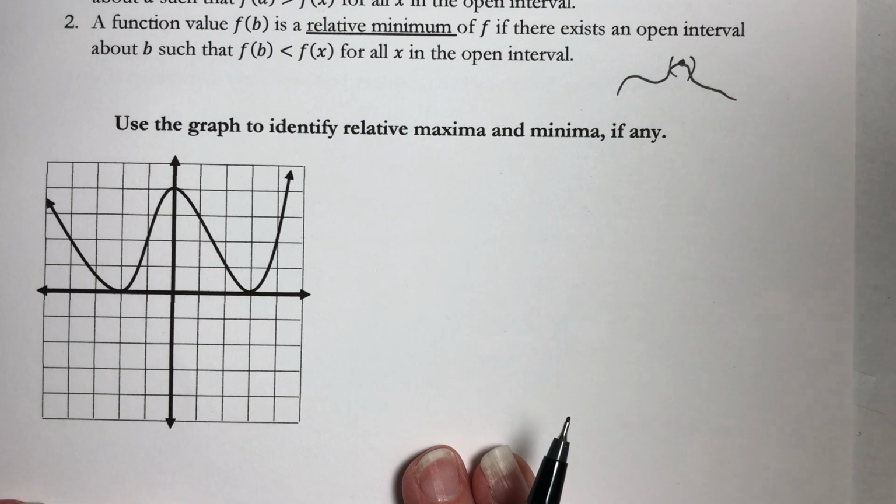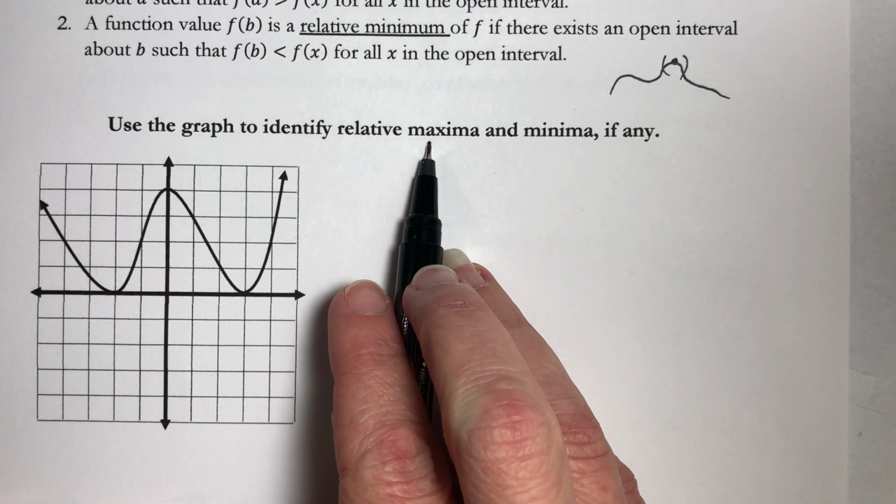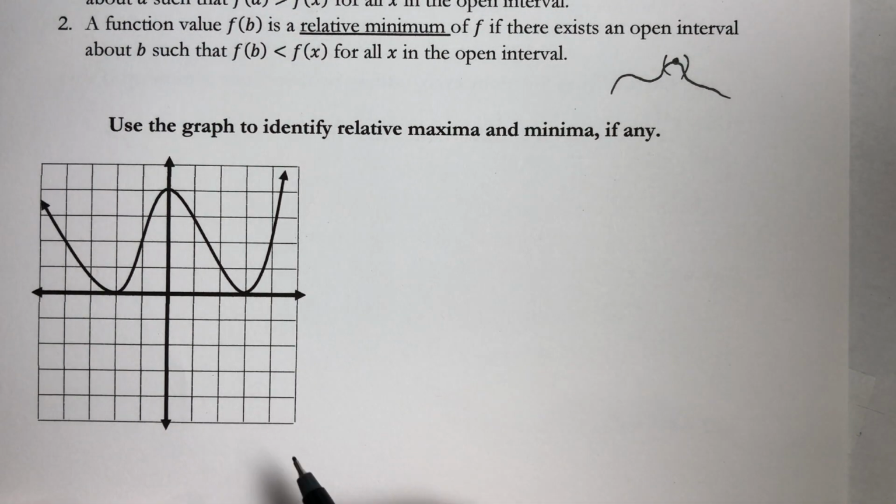So we're going to use the graph to identify relative maxima and minima. Maxima and minima are the plural versions of those words.